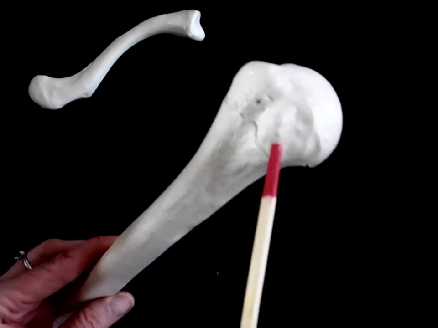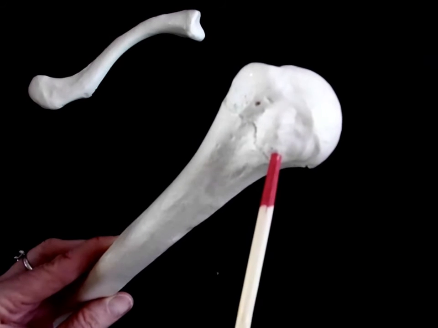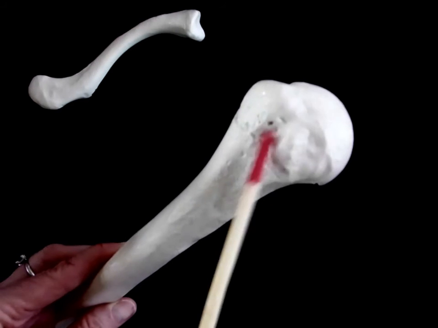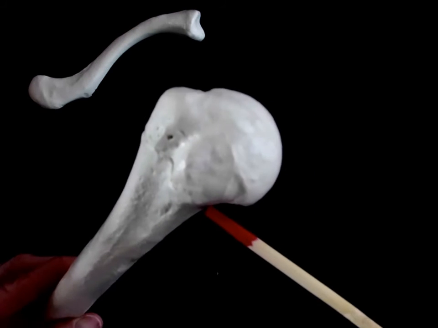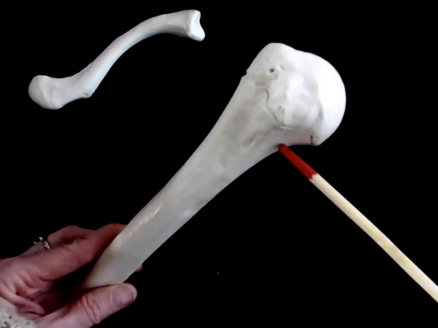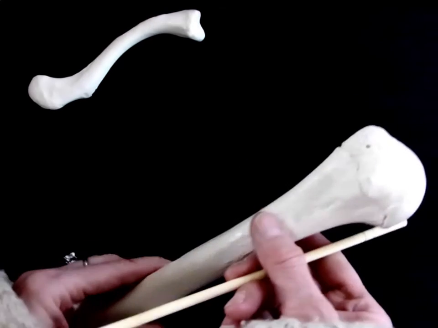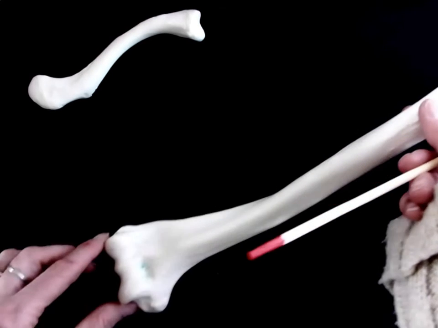On the medial side is the lesser tubercle. And then, like I said, in between is the intertubercular groove. This area right here is the neck of the humerus. And then, of course, we know about the shaft or the diaphysis.